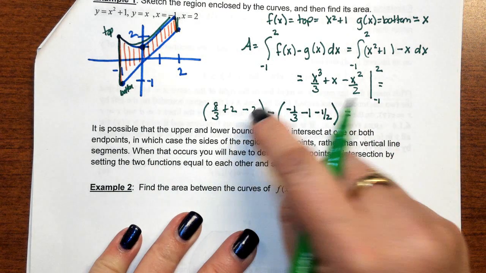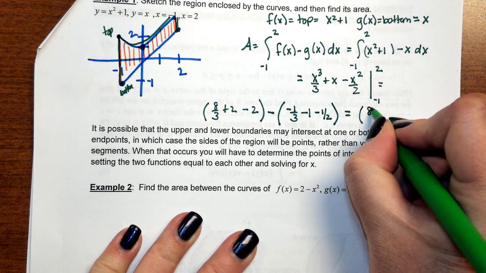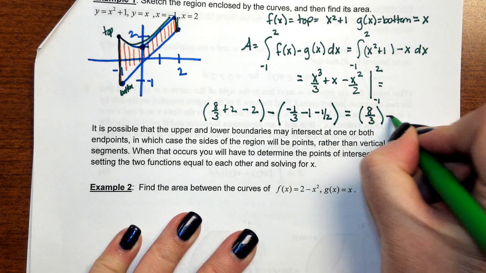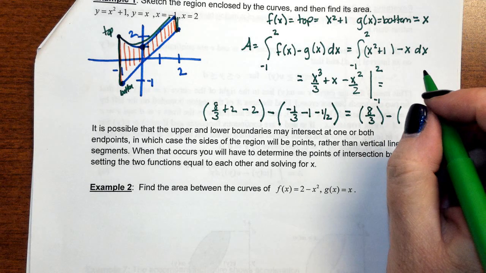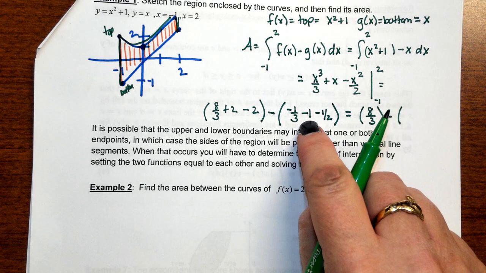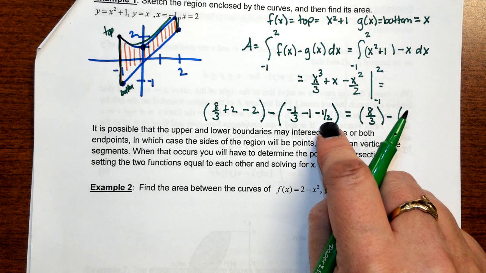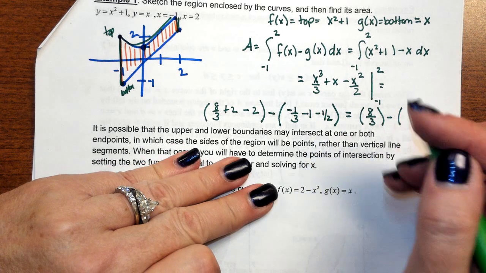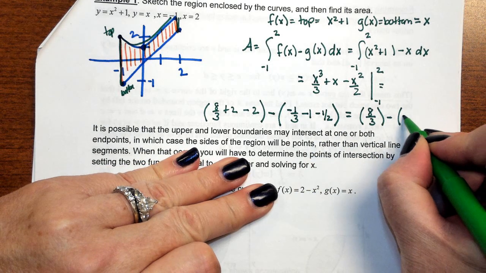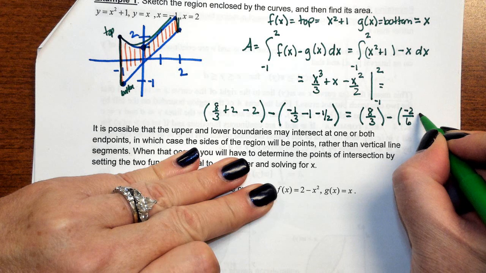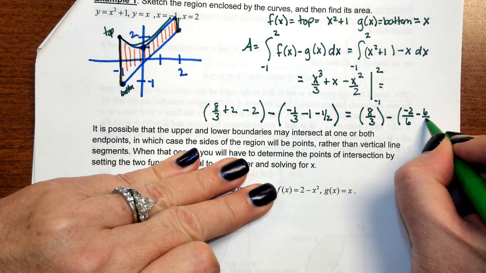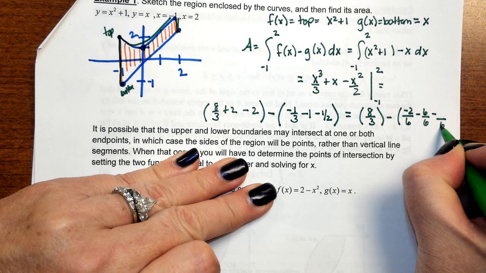When I simplify this, that 2 minus 2 becomes a 0, so that's going to give me 8/3 minus negative 1/3 minus 1 minus 1/2. Again, if I get the common denominator of 6, that's going to give me negative 2/6 minus 6/6 minus 3/6.